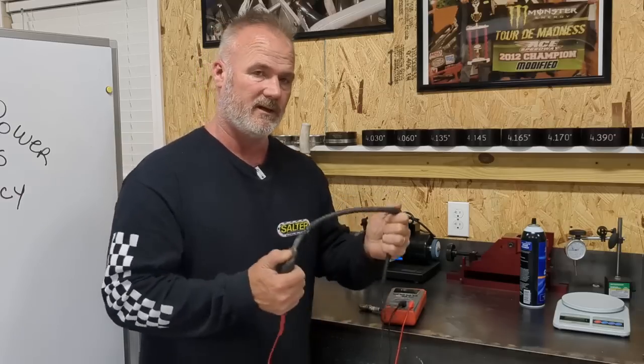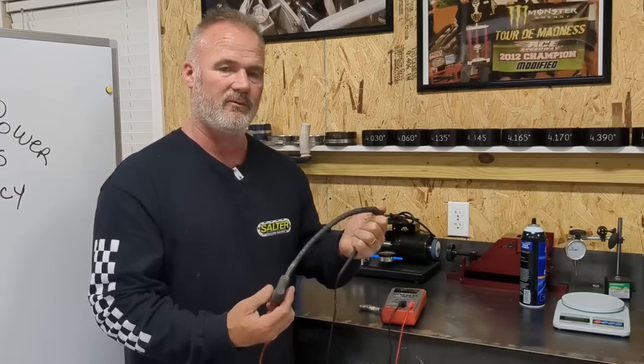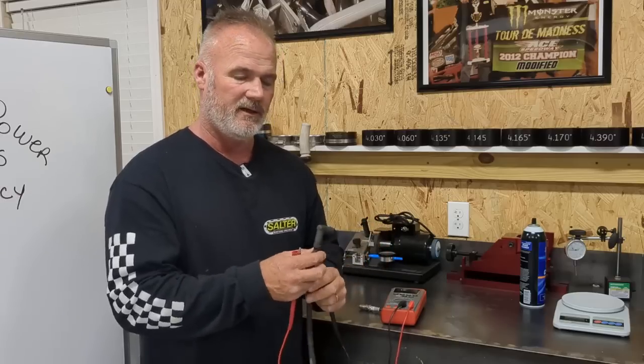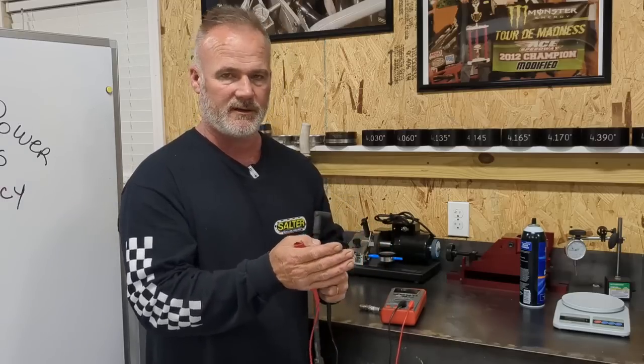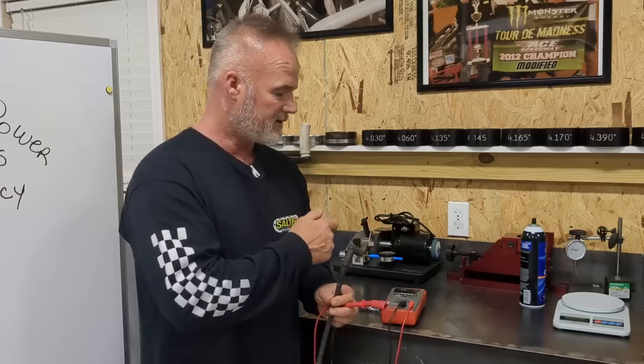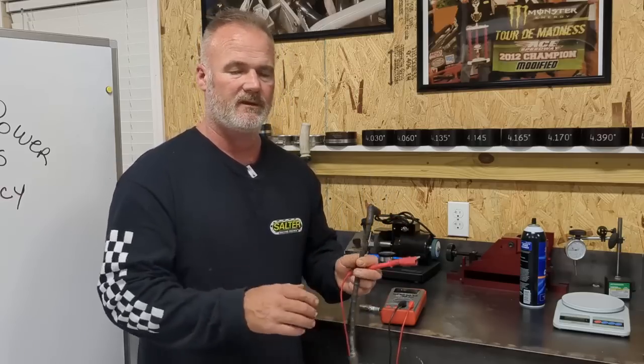Now, why would I move it like this? Because of the way wires are made and manufactured, they can have a bad spot in them, but when you bend it a certain way, they're making contact. And if there's any fluctuation in that meter at all, throw the thing out. It's no good.